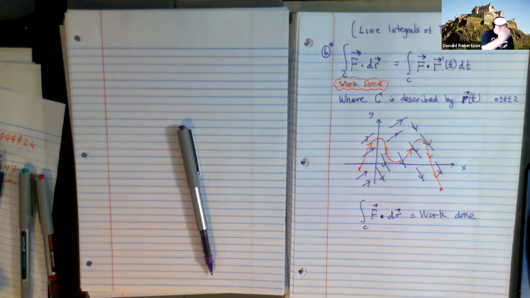Cool. So for those who are into that branch of math, here is a reason to find a line integral.